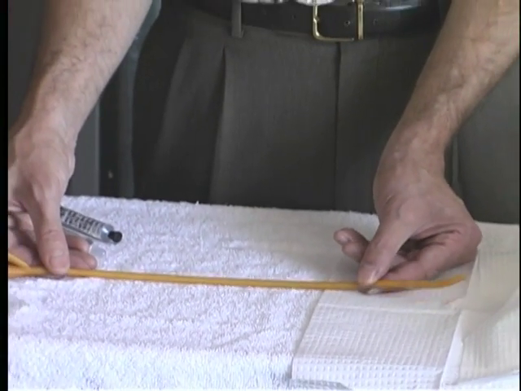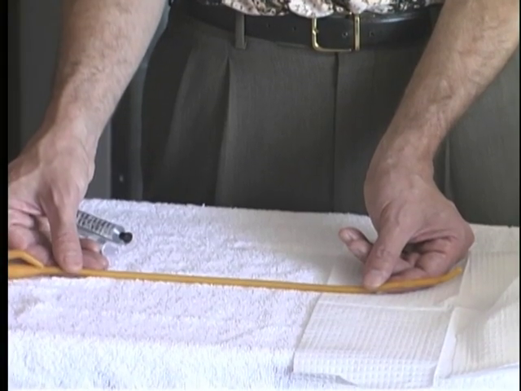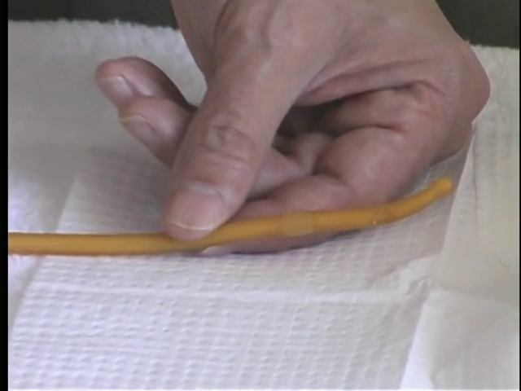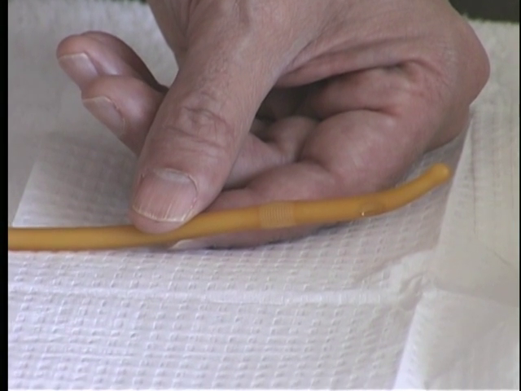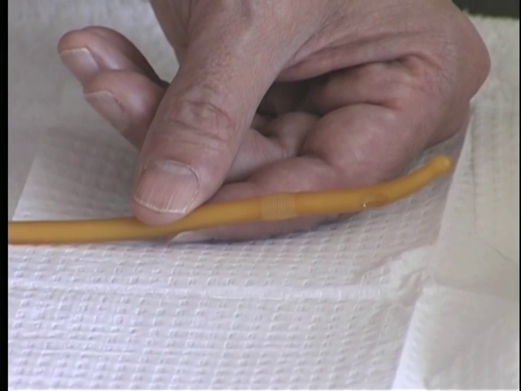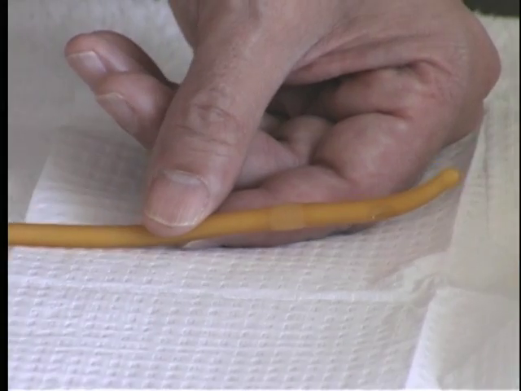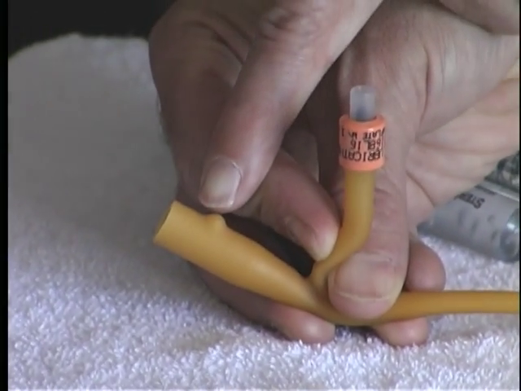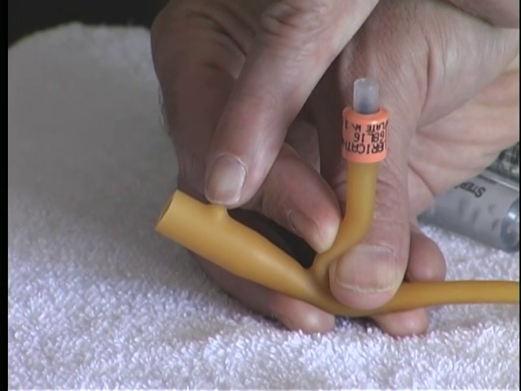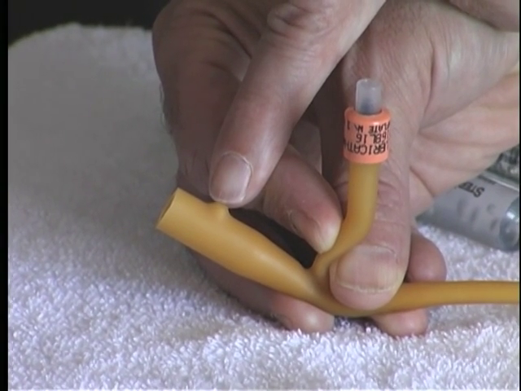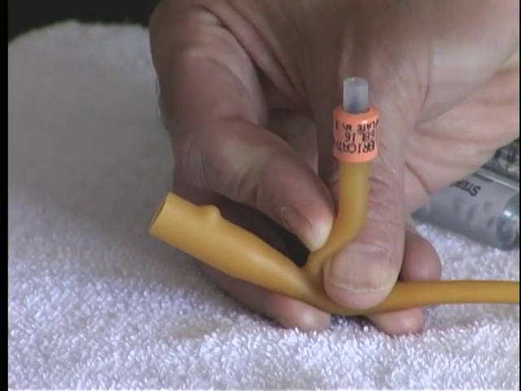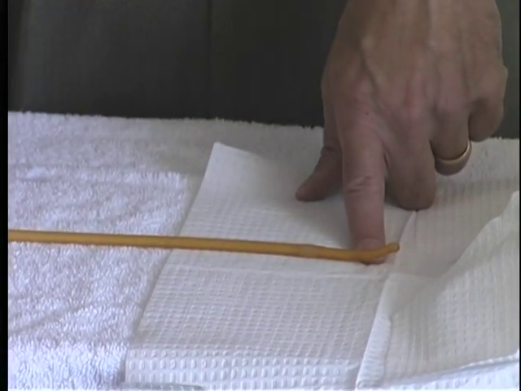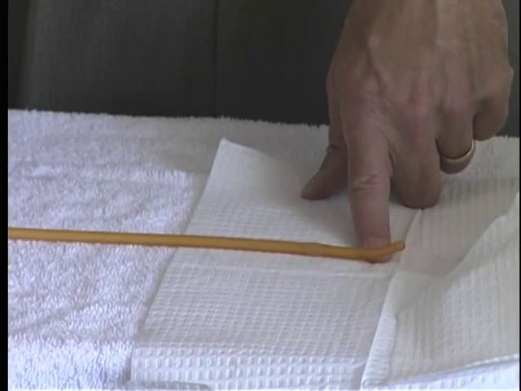When viewed from the side, the Coude catheter demonstrates its natural curve, and when inserted in this manner, this will allow for the curve to follow the natural curve of the penis, prostate, and bladder. At the hub, a small knob is identified where the catheter will be inserted into the Foley bag. This knob indicates the direction of the curve for the prostatic urethral curve of the Coude catheter.